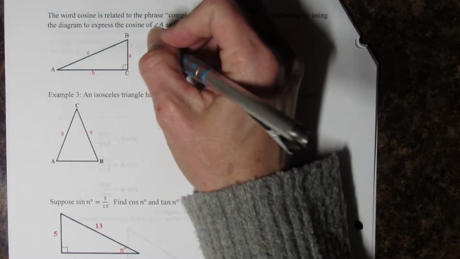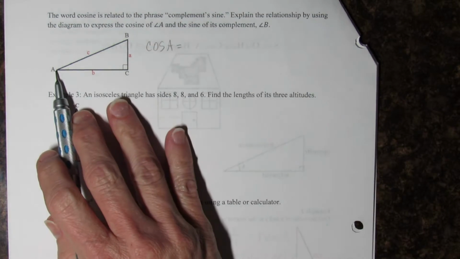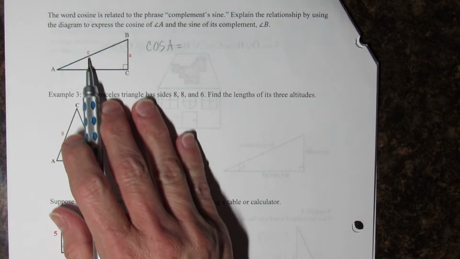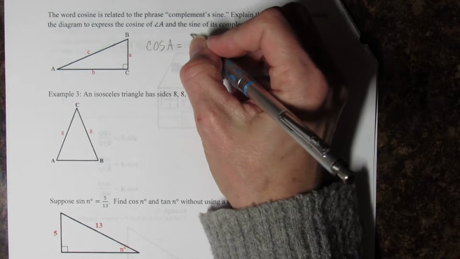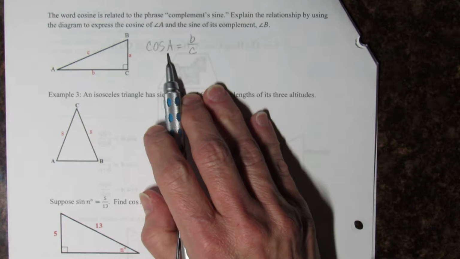So when I find the cosine of A in this triangle, cosine is adjacent over hypotenuse, so it's B over C. And what that means is the complement's sine.